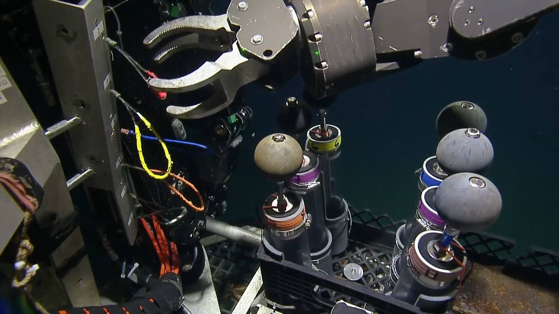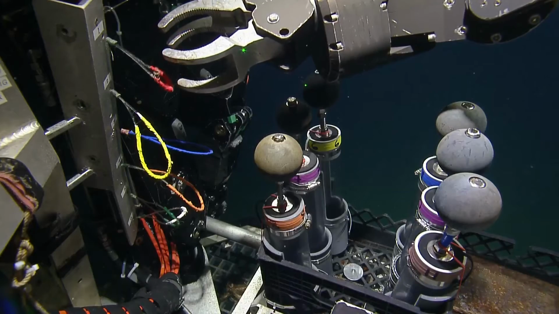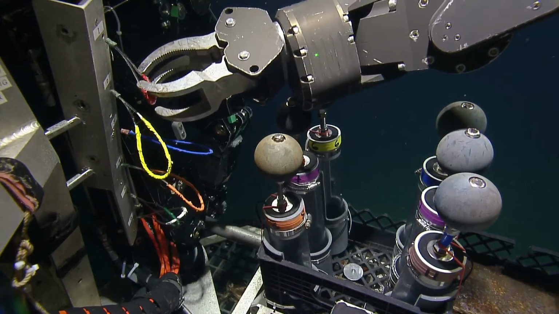You want to be closer? This is fine. Higher. You got it.